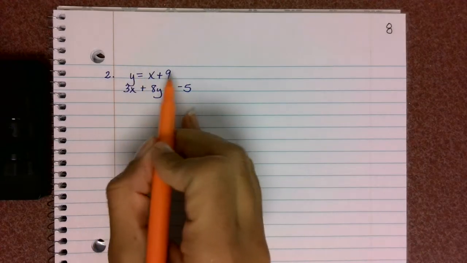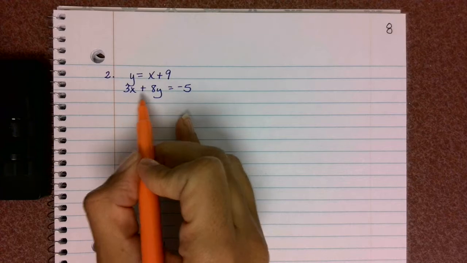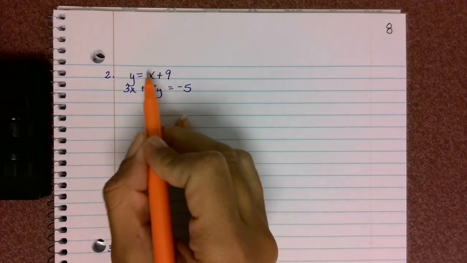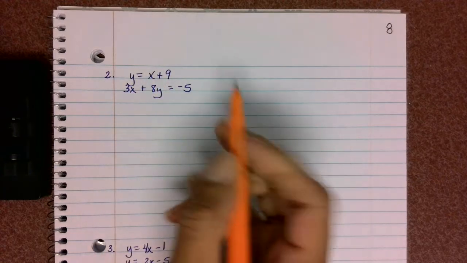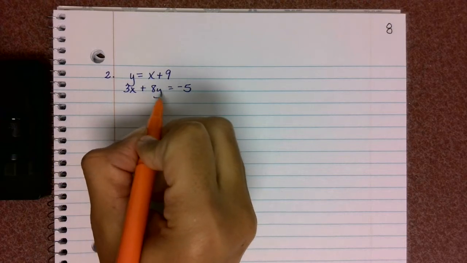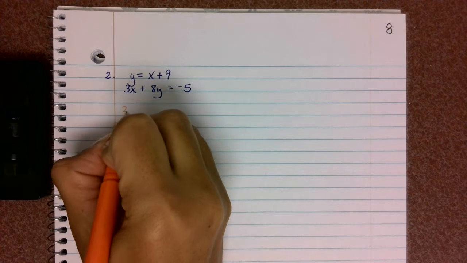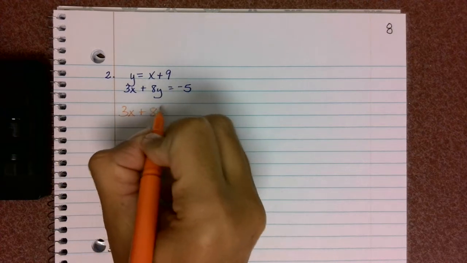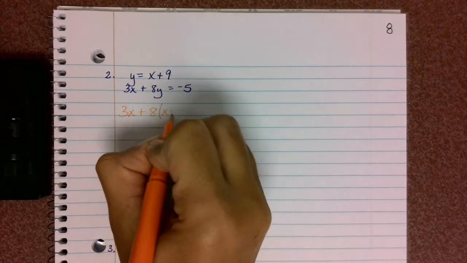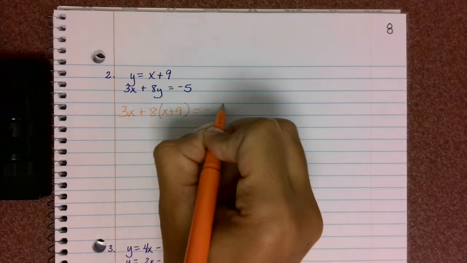I already have what y is. Y is x plus 9. And then I have this second equation. I'm going to put this wherever I see a y. So I have 3x plus 8y equals -5. I'm going to say y is x plus 9. So that gives me 3x plus 8, not y, but x plus 9 equals -5.